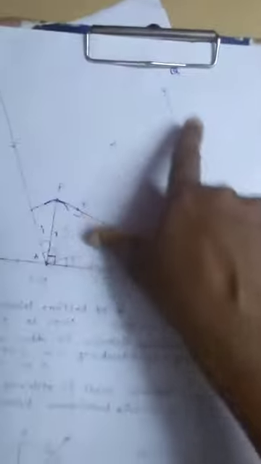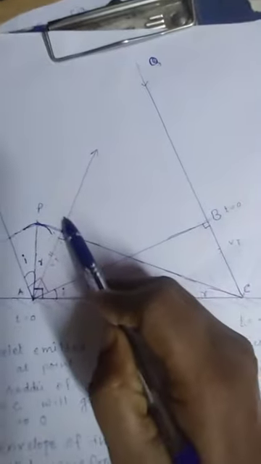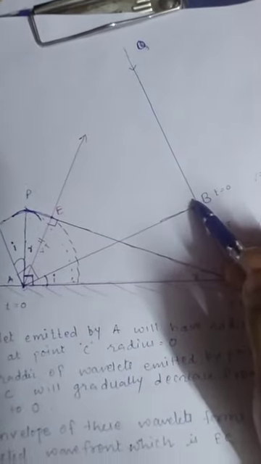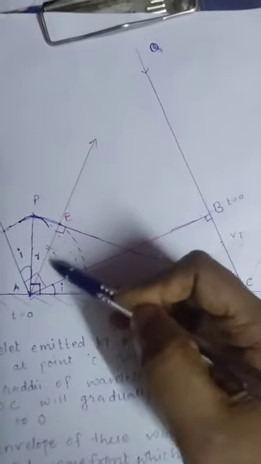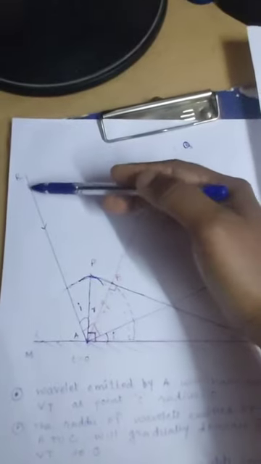For that we should consider this ray diagram. From the figure, AE is equal to BC, because AE is equal to the distance vt, being the radius, and at the same time this distance BC is vt. Next, the angle RAP is equal to i.